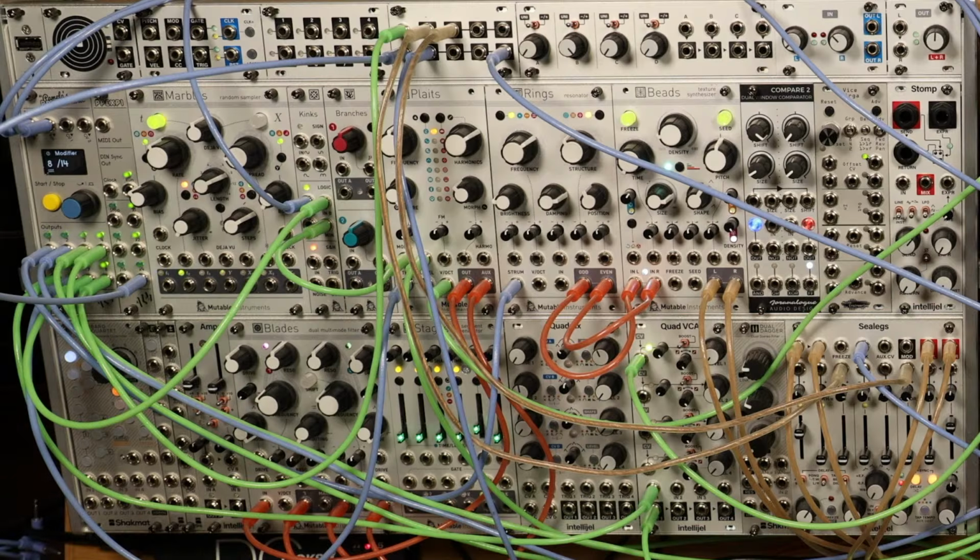And then we will send the output of that first channel to the blend input on Ruina. Woo! That's bonkers. That's probably too much, though.